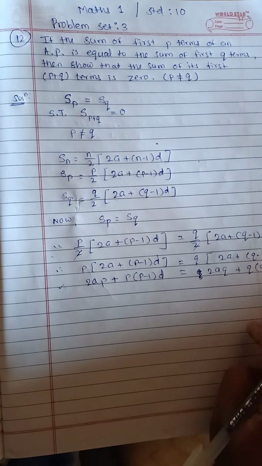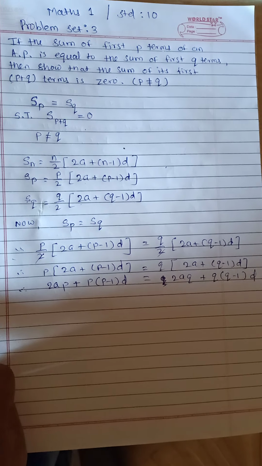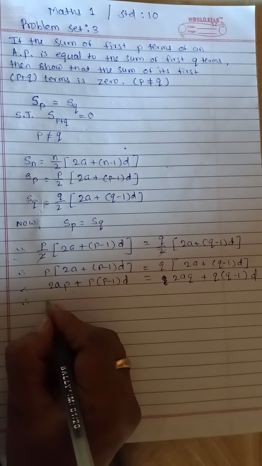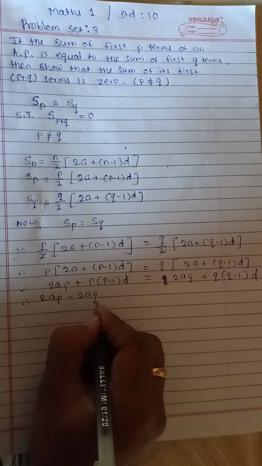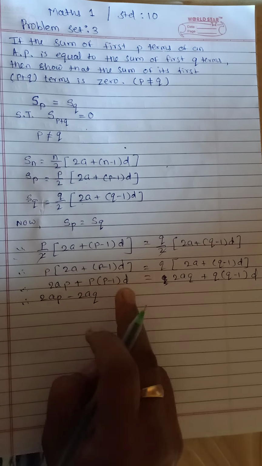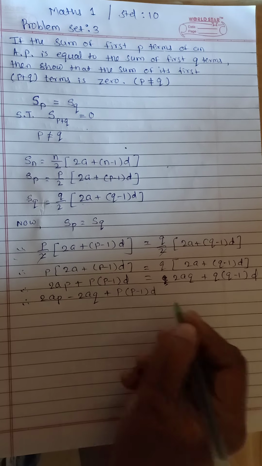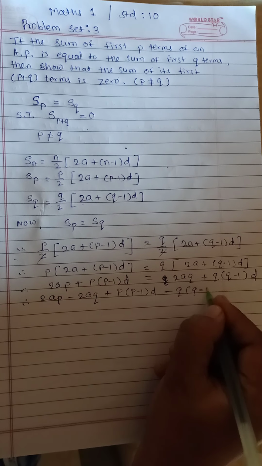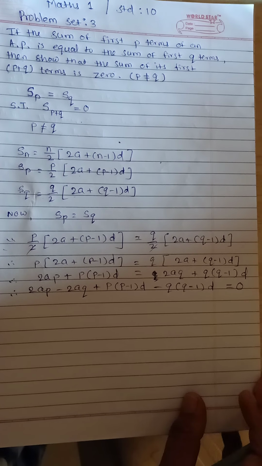Now we'll bring this to the left side of the equal to sign, therefore 2ap minus 2aq. I've written this here. Now I'm writing p into (p minus 1) d minus q into (q minus 1) d is equal to 0.